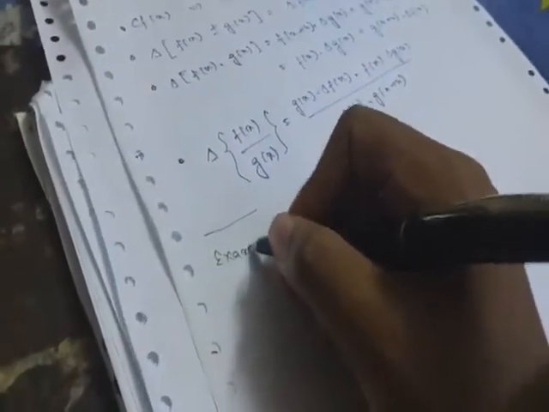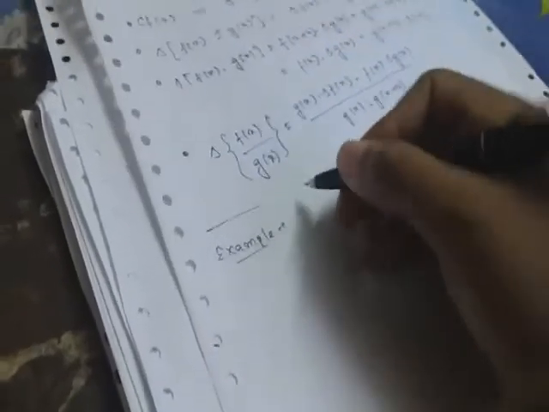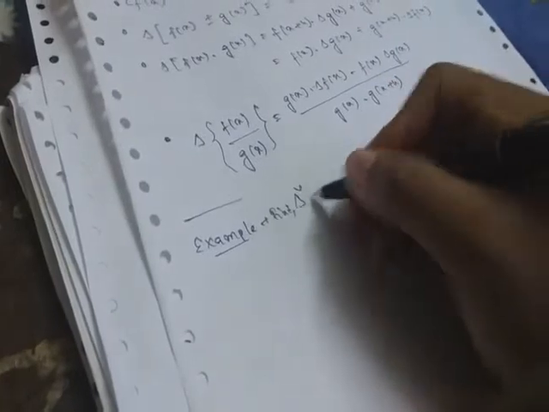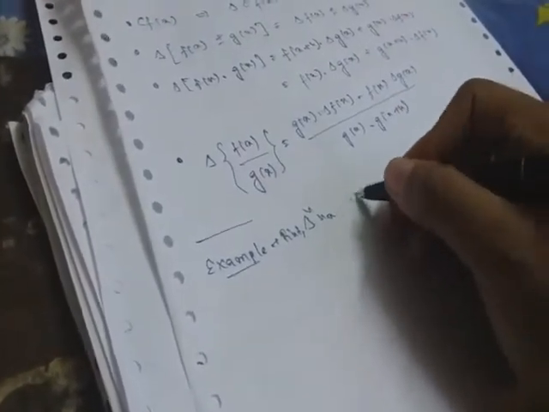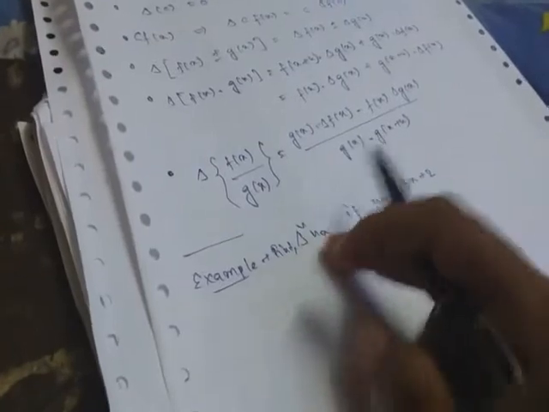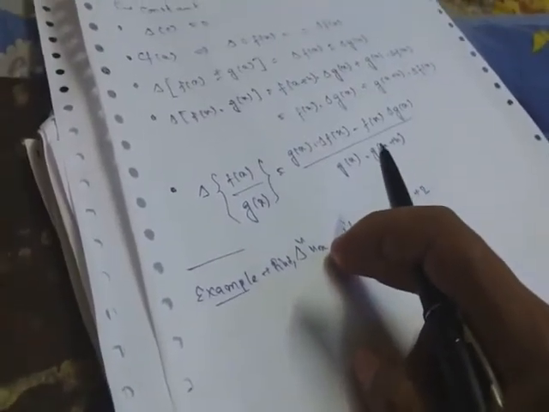Now we can work out one example. Let's work out an example here using these properties. Suppose it is given, find del 2 u of x if u of x is equal to 3x plus 2. So u of x is a function given, and we are asked to find the second order difference.